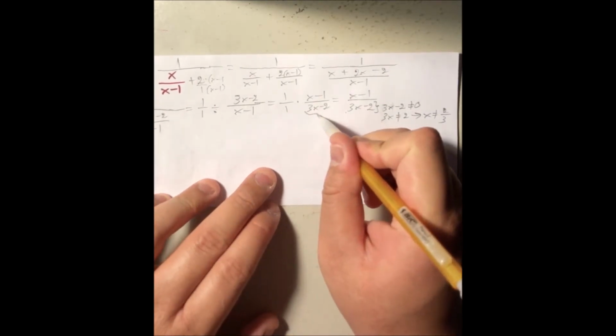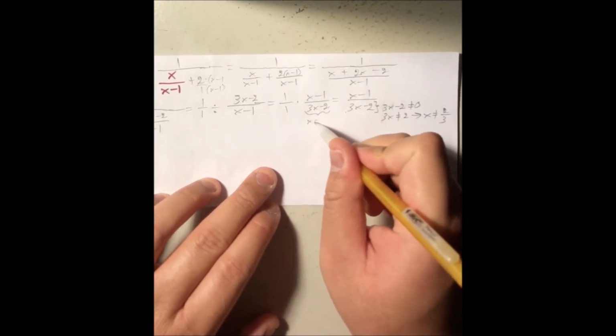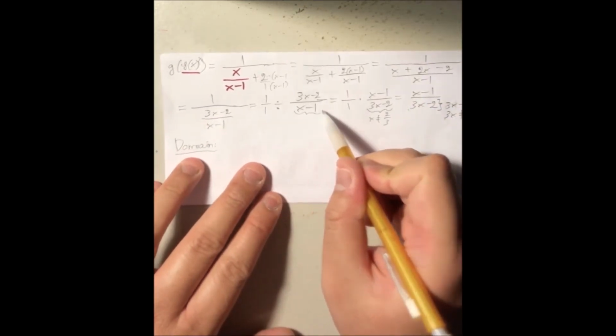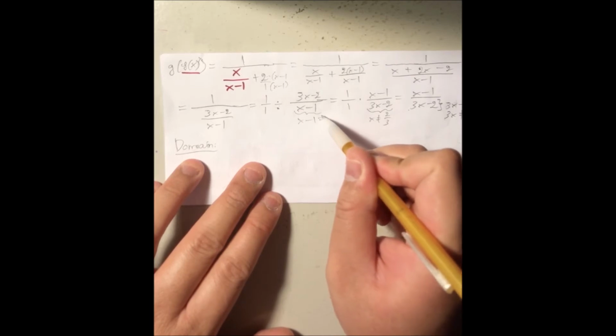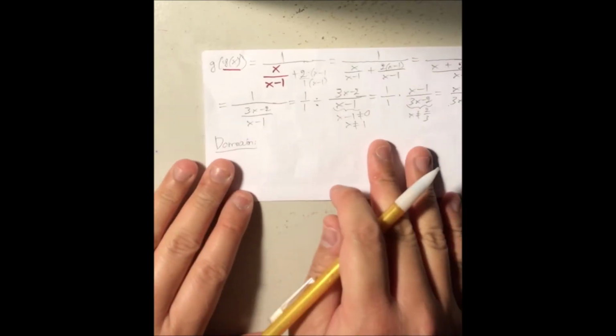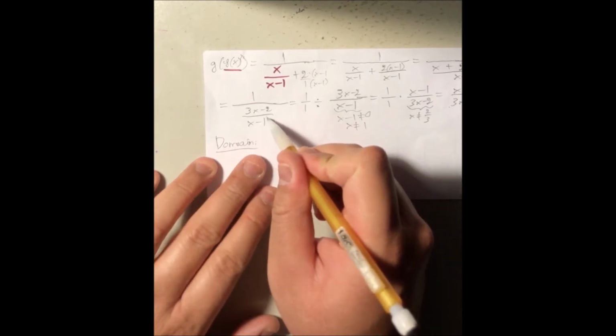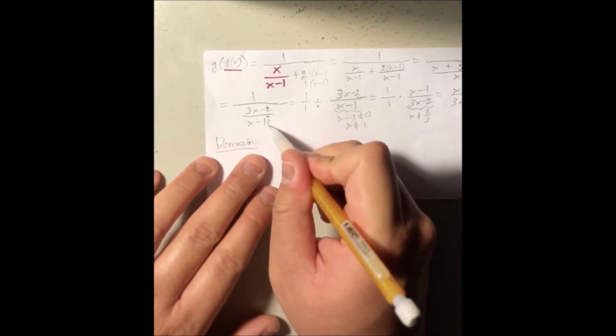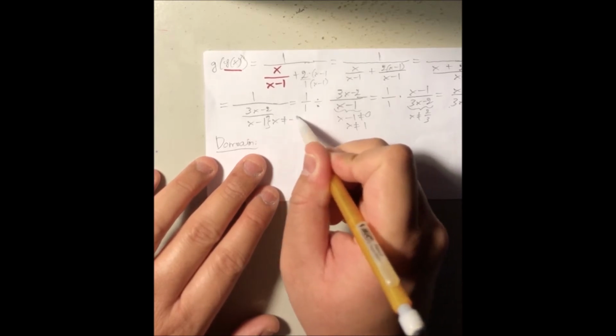Well, the same thing. This denominator, x cannot be equal to 2 over 3. What about this step? x minus 1 cannot be equal to 0, so x cannot be equal to 1. Same thing for this step. X cannot be equal to negative 1.